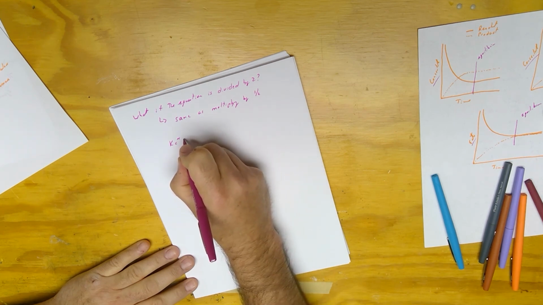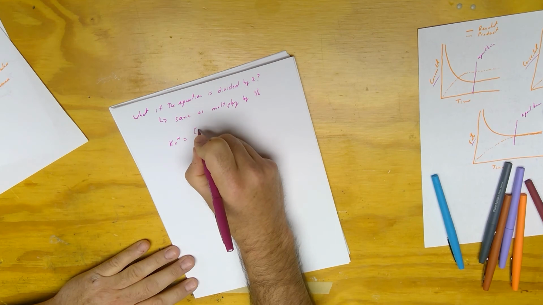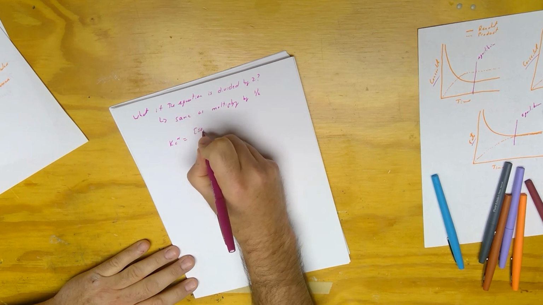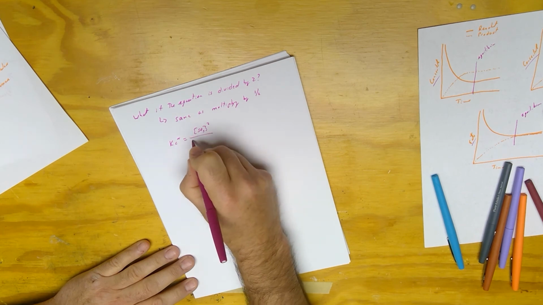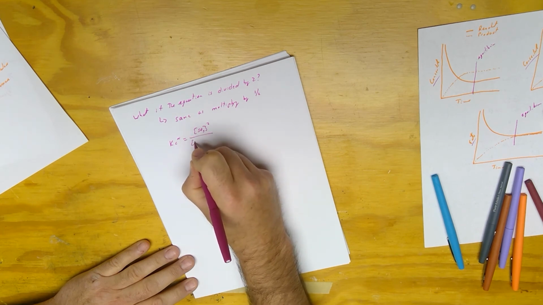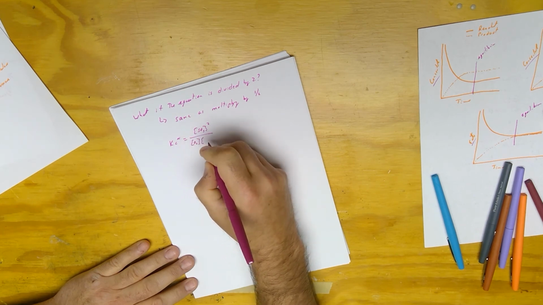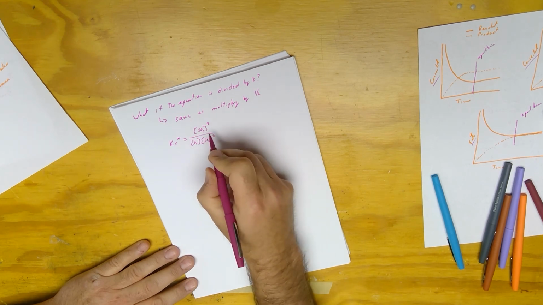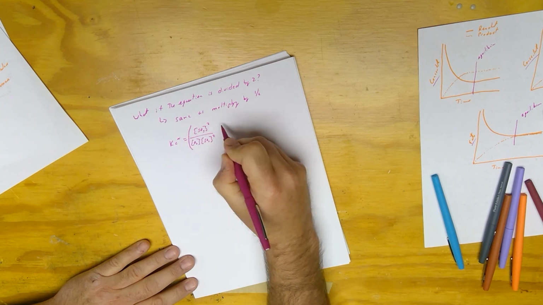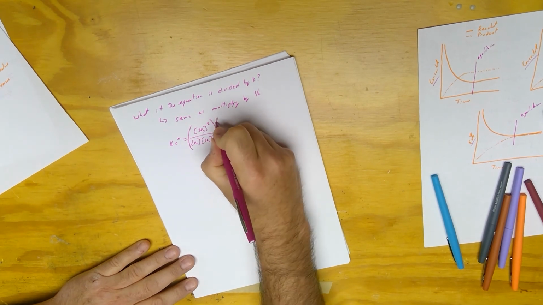All right. It would equal our original [SO3] squared all over the concentration of O2 times the concentration of SO2 squared. All right. And what are we going to do with this? We're going to raise it to the 1/2.